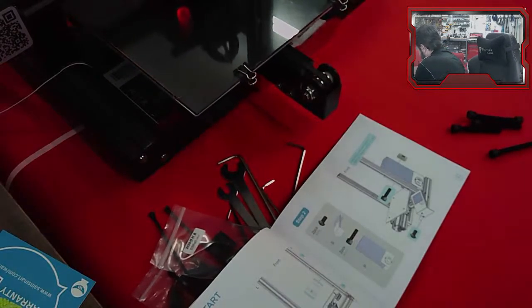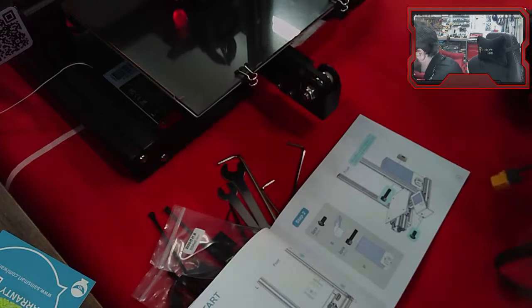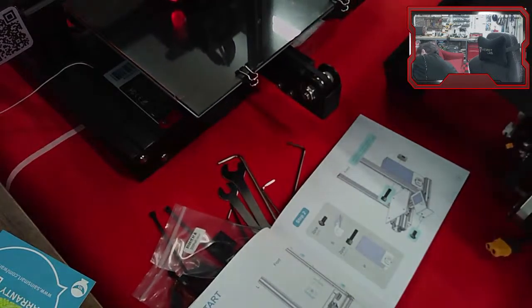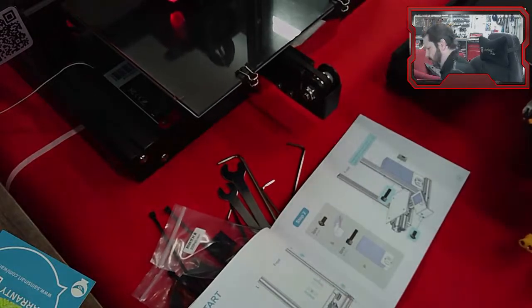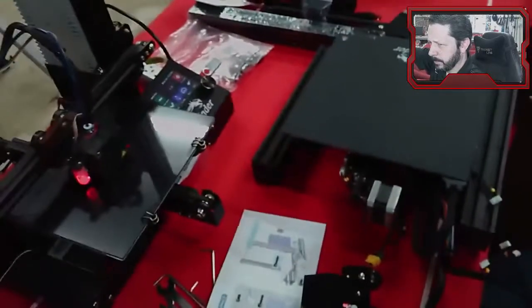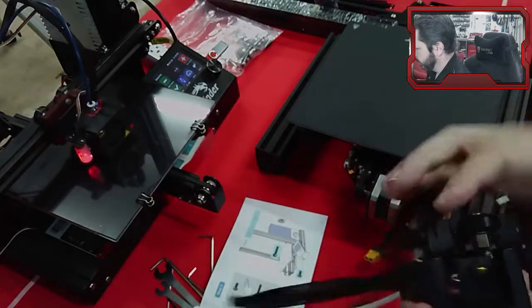Let's get our base. All right, like I said, they've got wires and everything already routed on this guy. So this part, let's go up higher again. Okay. So this part is the actual hot end. Here you can kind of see what's in there.